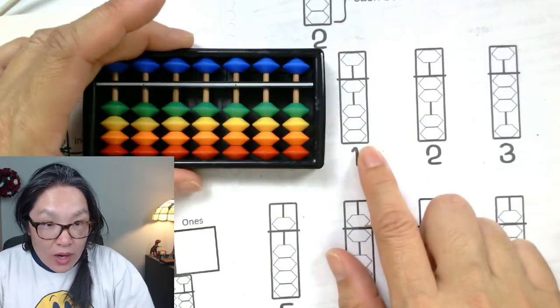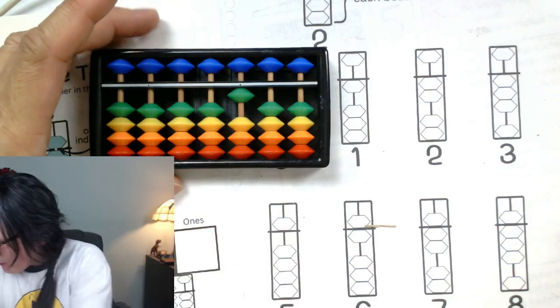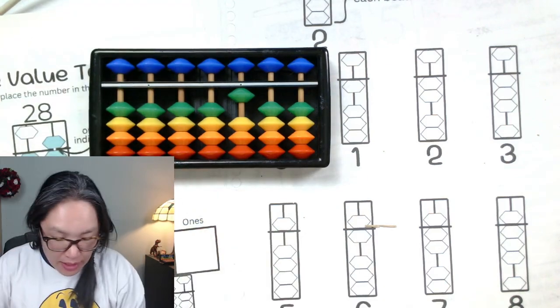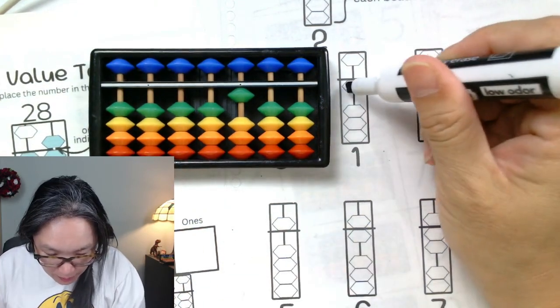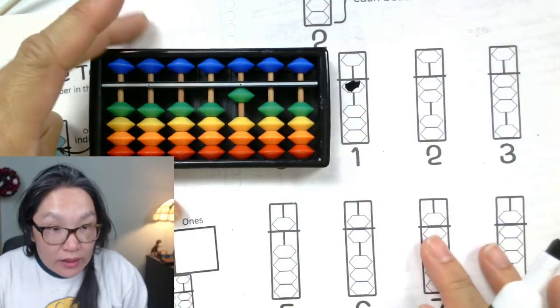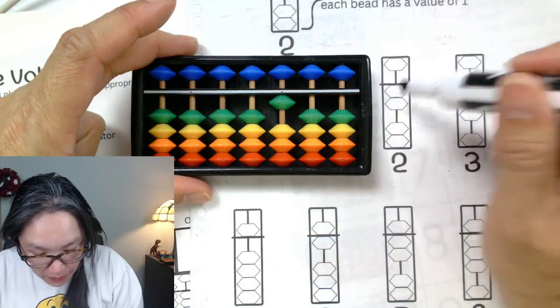So this is 1. How do I know this is 1? Because we have one bead and it looks like that. And what I'm going to do is color it in. So that was 1. And then we have 2. How do I know? We have 1, 2.